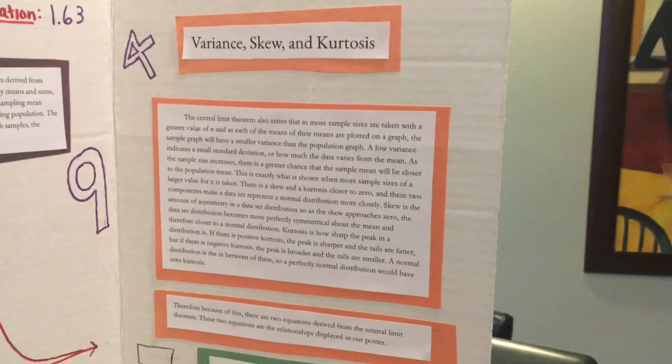Skew is the amount of asymmetry in a dataset distribution, so as the skew approaches 0, the dataset distribution becomes more perfectly symmetrical about the mean and therefore closer to a normal distribution. Kurtosis, however, is how sharp the peak in a distribution is. If there is positive kurtosis, the peak is sharper and the tails are fatter. If there is negative kurtosis, the peak is broader and the tails are smaller. A perfectly normal distribution has 0 kurtosis. Therefore, with the computer program that will be shown, the central limit theorem indeed holds intact.